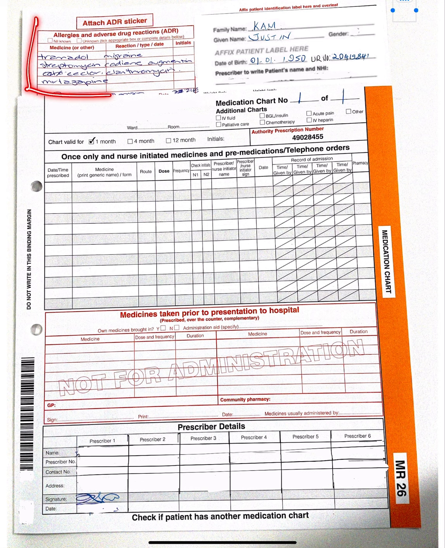On the left side over here, we need this part to be filled out so that we know what the patient is allergic to, so that we ensure that we don't dispense those medications, or when in the ward, they're not given to the patient because they're allergic to them.